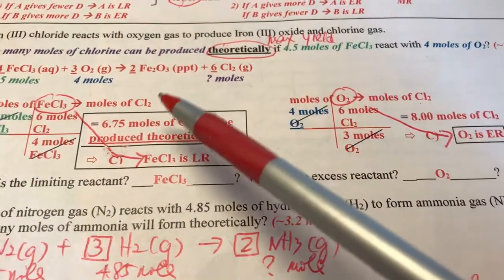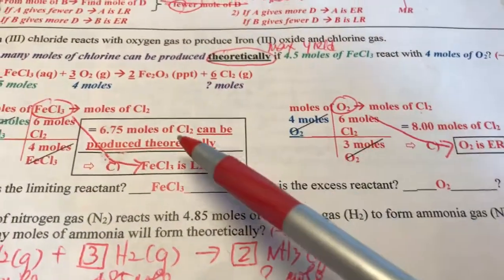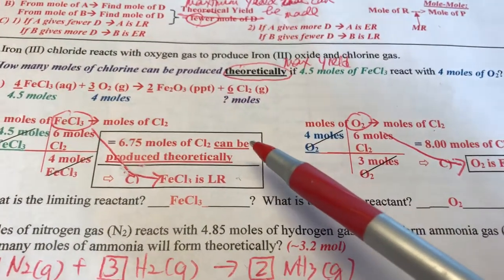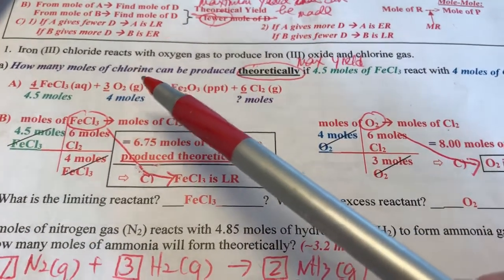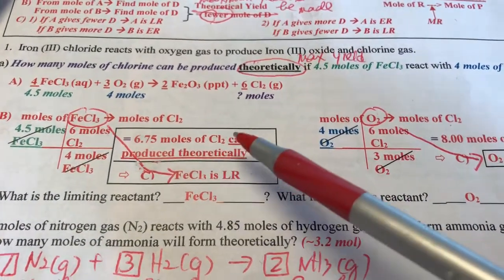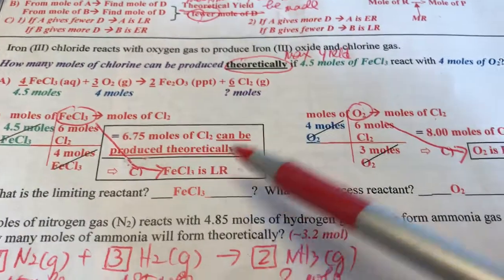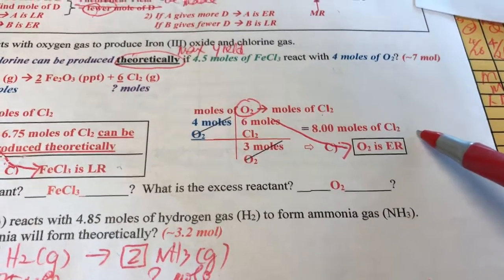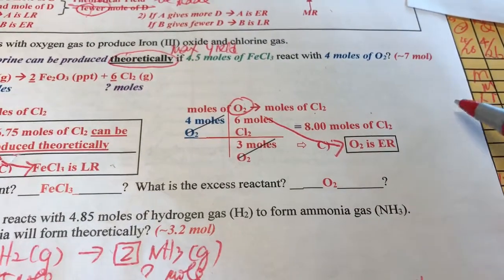You compare these two numbers, 6.75 and 8. Which one's the smaller number? This is the smaller number, which means this is the maximum Cl2 I can produce. So this is my answer for part A. Part A asks how many moles of chlorine can be produced theoretically, so we continue to write the sentence: 6.75 moles of Cl2 can be produced theoretically. That's my answer for part A. And 8.00 moles of Cl2 will never take place because I don't have that much bread, so we just leave it like that.